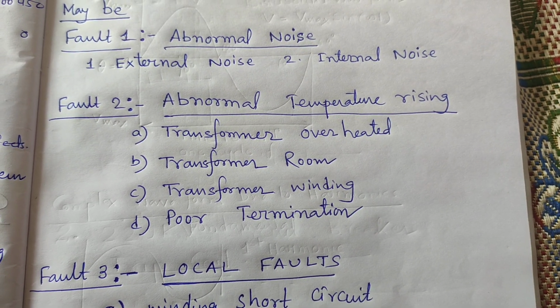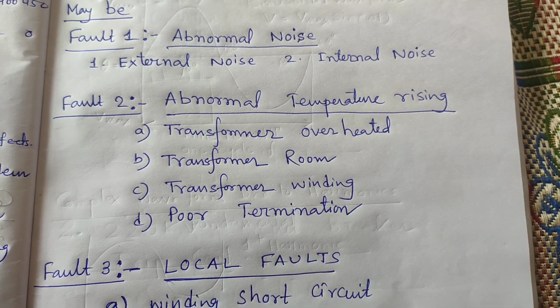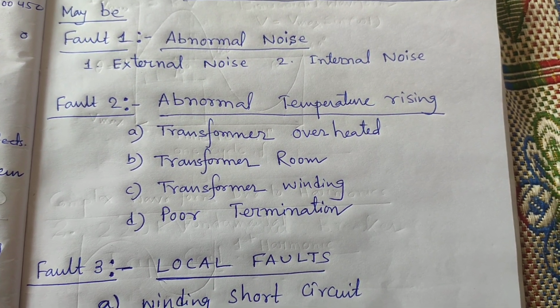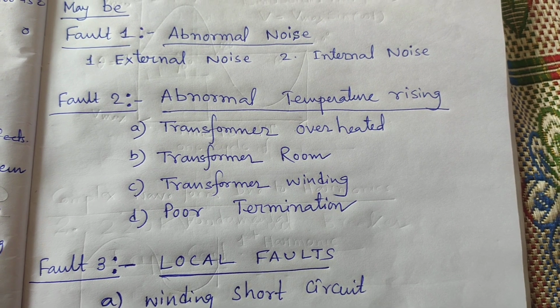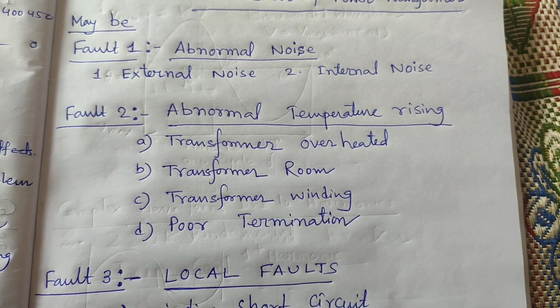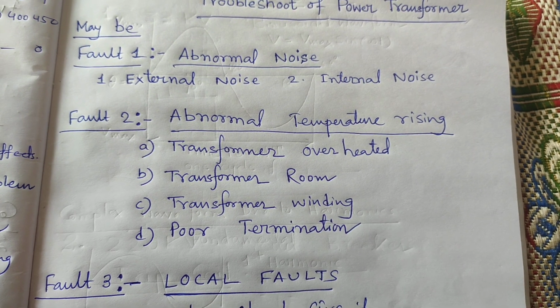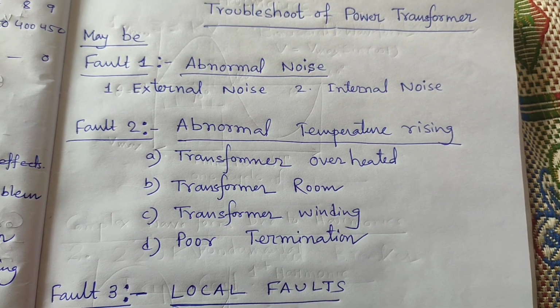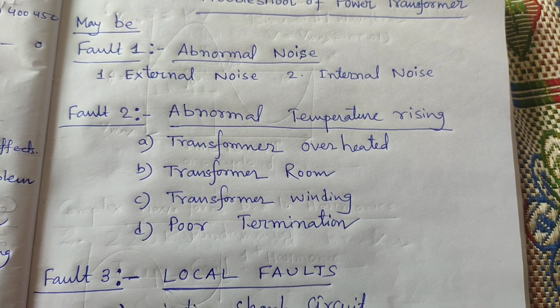And the poor termination: if the transformer's power is going out from the medium voltage or low voltage side, some cable is there, then you have to check that cable's insulation resistance and the cable properties, and do a thorough check of the cable and the terminations.